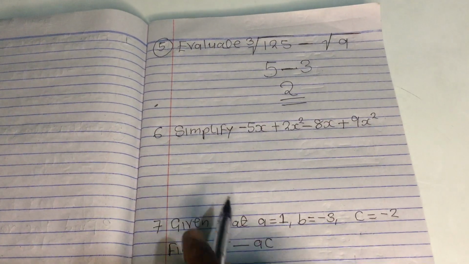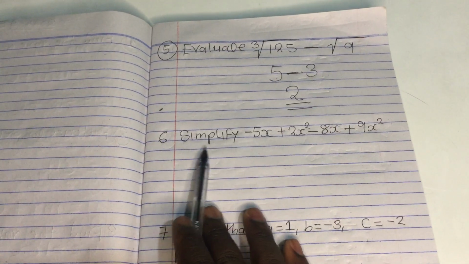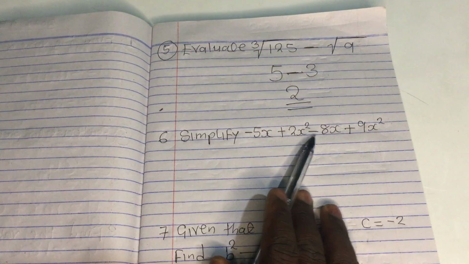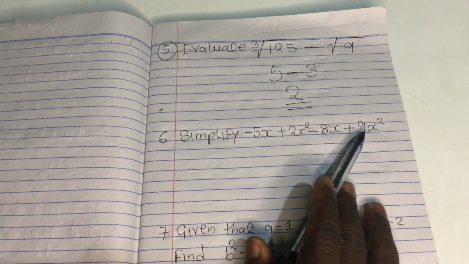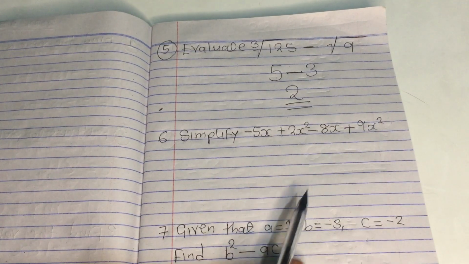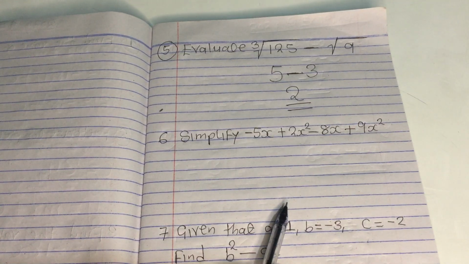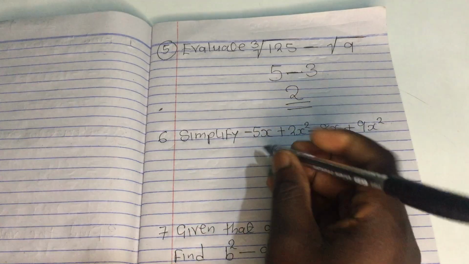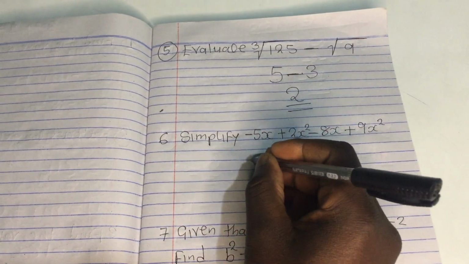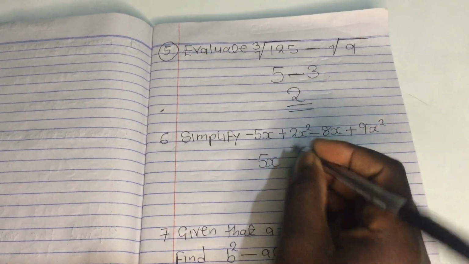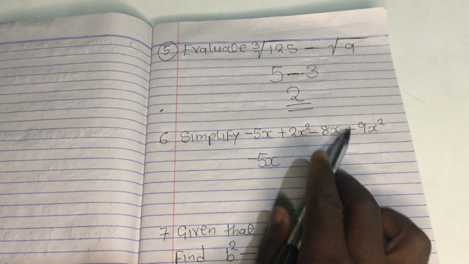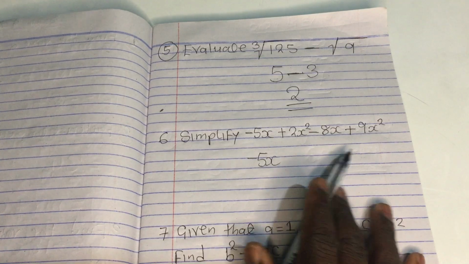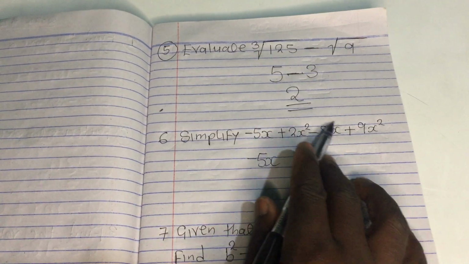We come to question 6. Question 6 says negative 5x plus 2x squared minus 8x plus 9x squared. Once you are simplifying, be careful with the signs. So you group the like terms. It will be negative 5x. You check which other one has just x, which is negative 8x.